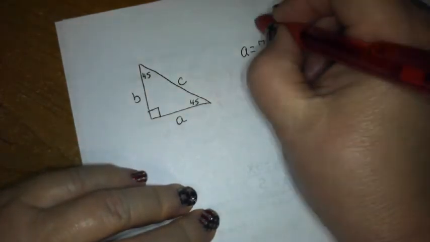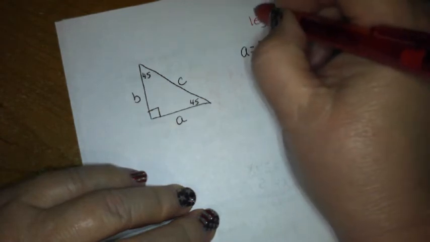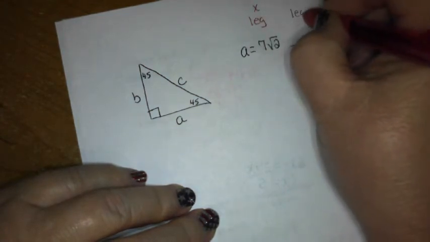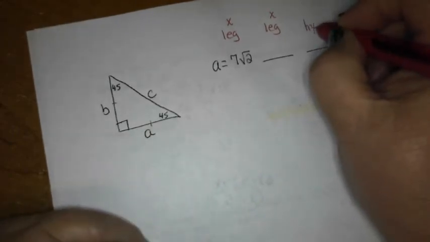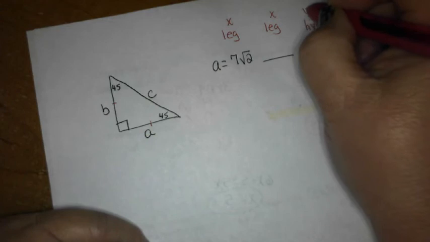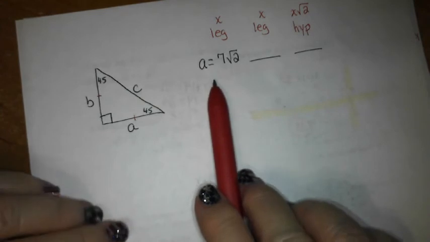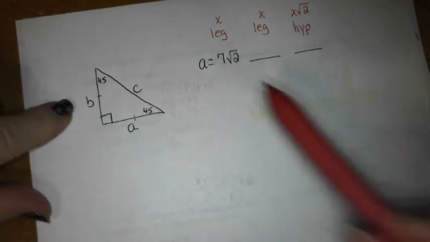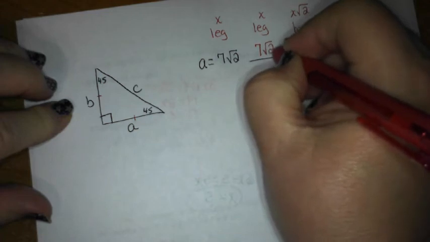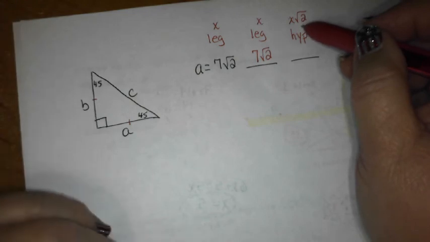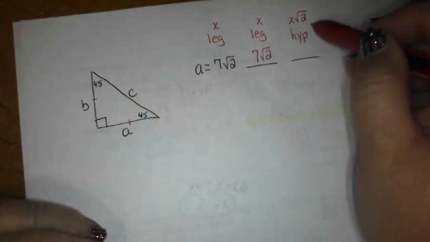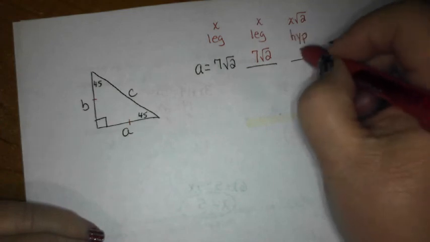Well, remember our rules. We had the leg is X. The other leg would also be X, because remember, if the angles are the same, the sides are the same. And the hypotenuse for a 45, 45, 90 was X times √2. So now I take my leg that they gave me. If A is 7√2, well, B is the same thing. And then the hypotenuse is this leg times the square root of 2. So 7 times the square root of 2 times the square root of 2 is 14.